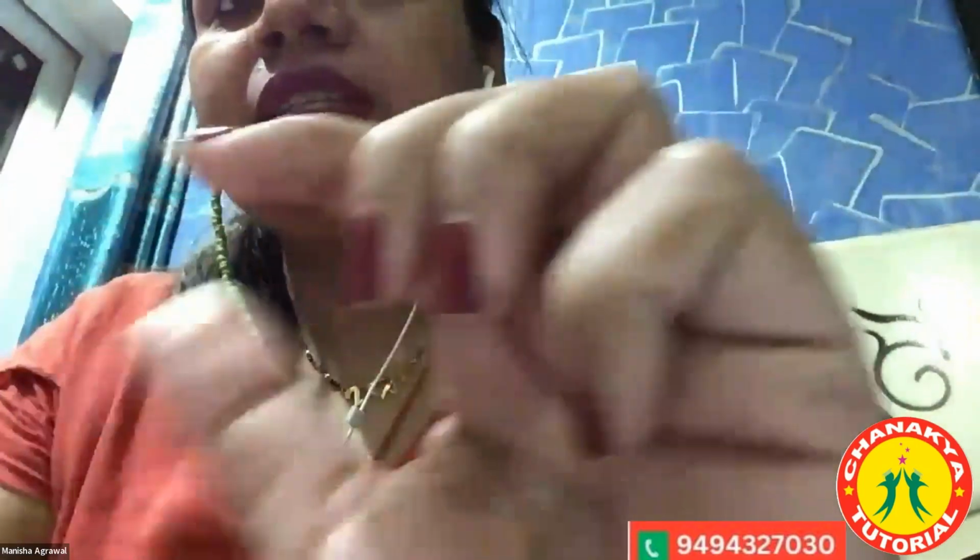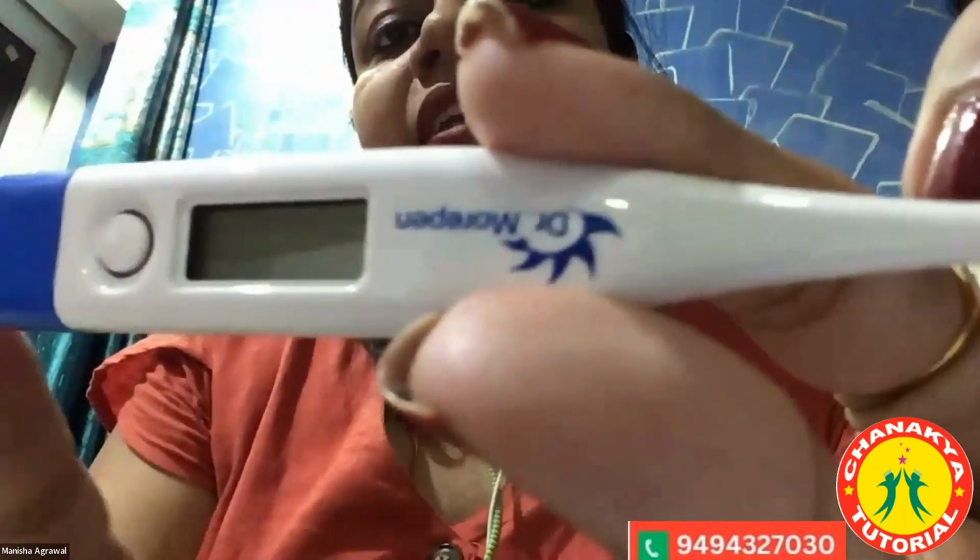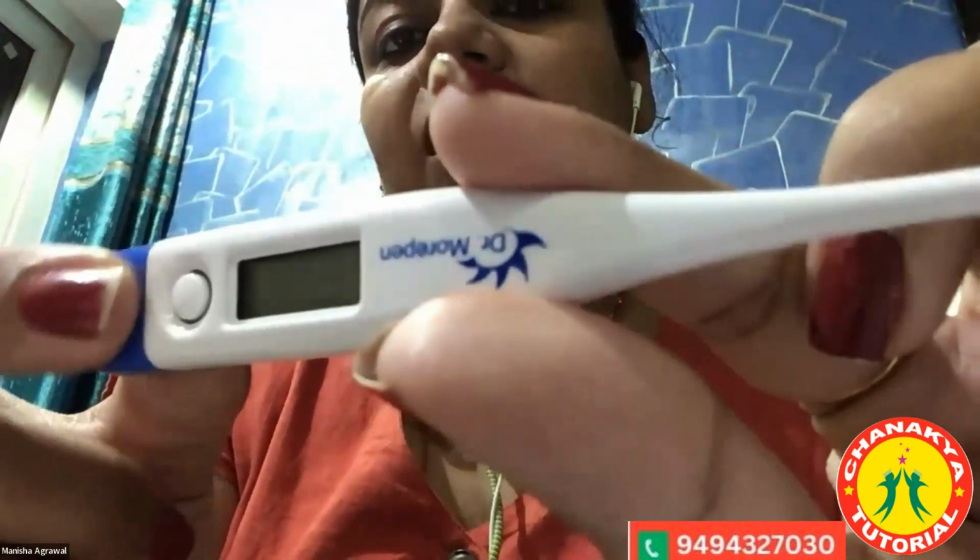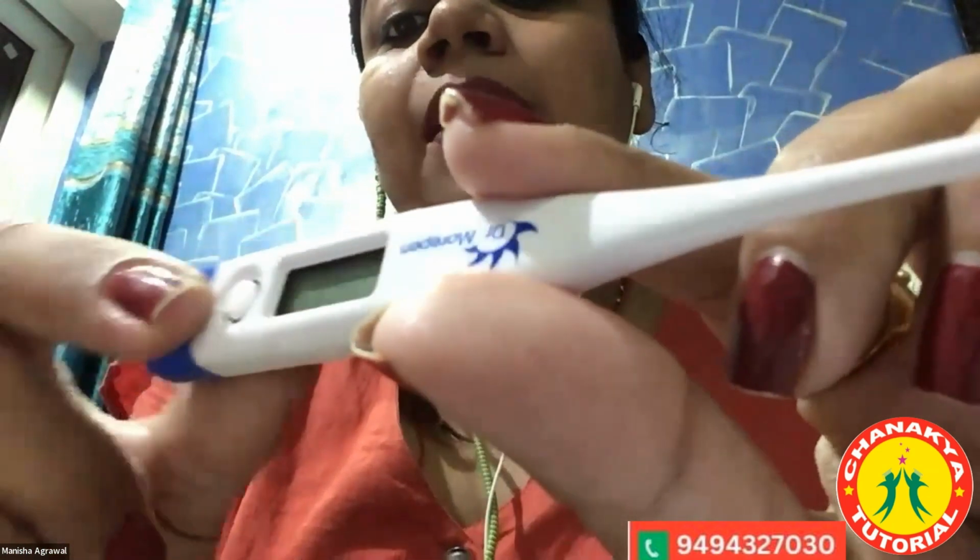You can see it has a point here, this one, where it does not have mercury in it. And at the second end of it, you can see a small button. We just have to press it.